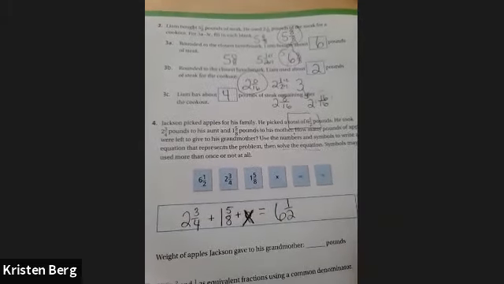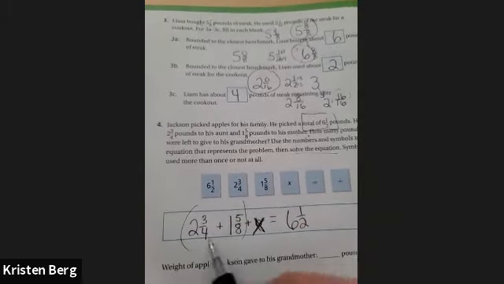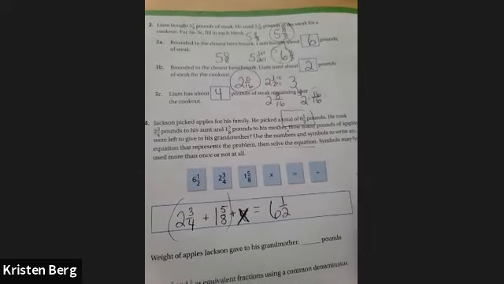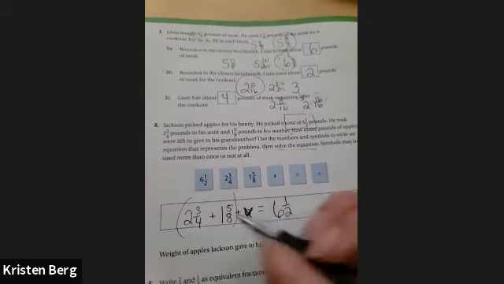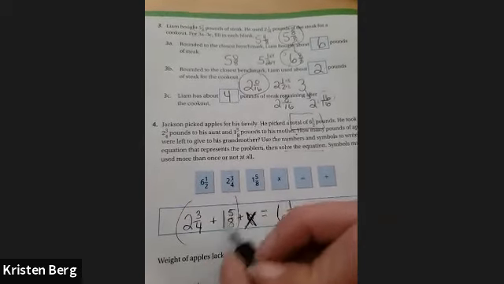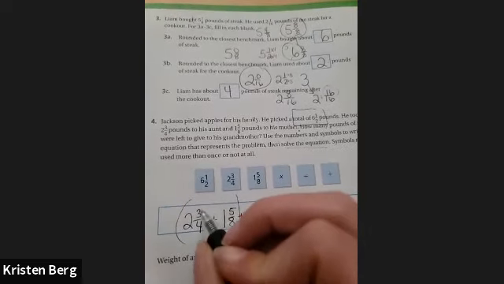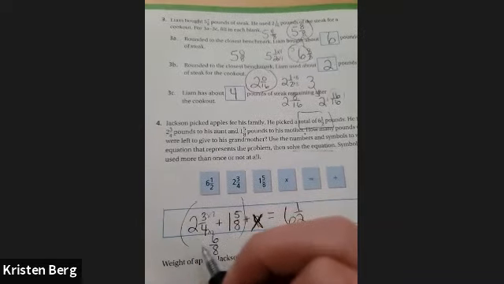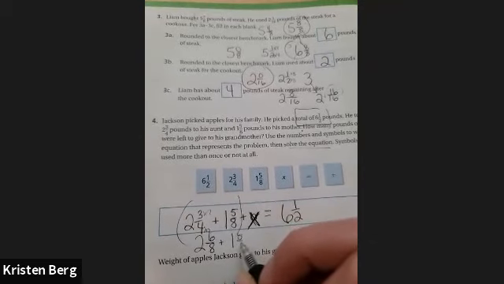So in order to figure out what X is, first thing that I would do is I would add up these. Then whenever you find out what that is, then you subtract it from 6.5. So what you should do first is find a common denominator, which we can change everything to eighths. So this would be 2 6/8 plus 1 5/8.